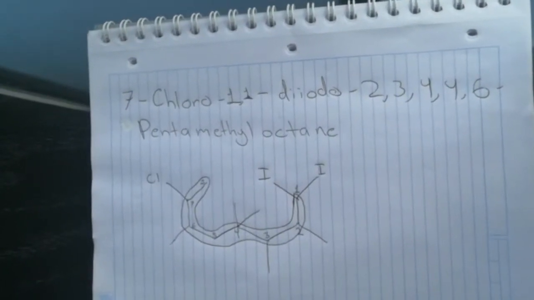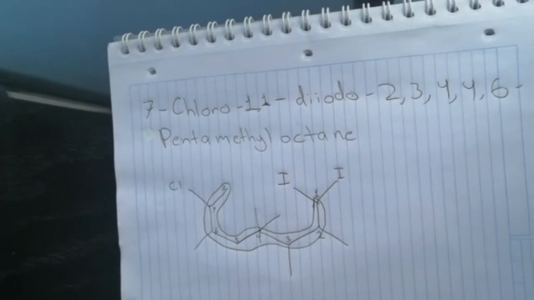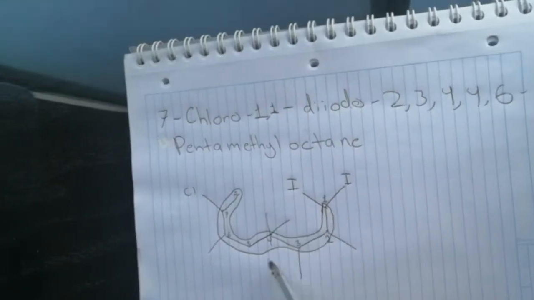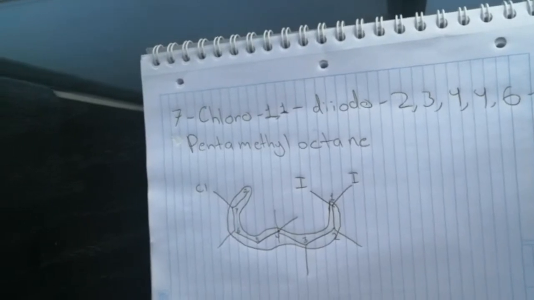In order to name this molecule, first we need to identify the parent chain. It is the one with more carbon atoms. In this case, the parent chain is this one, and it has 8 carbon atoms. It means that it is an octane.